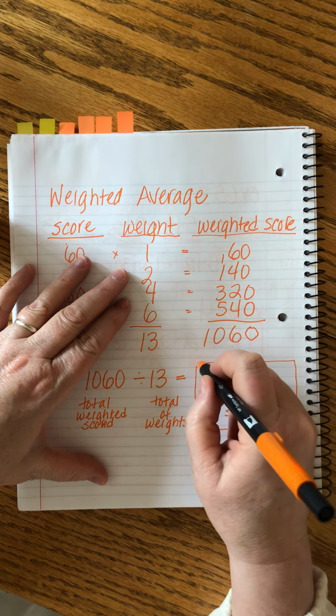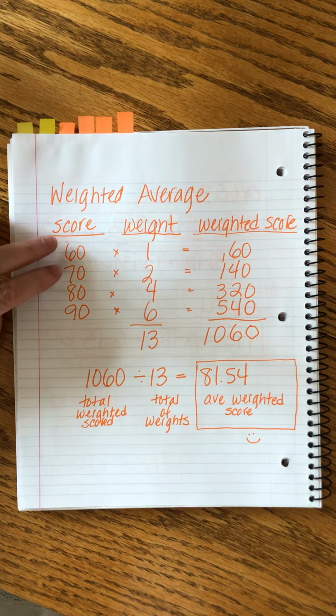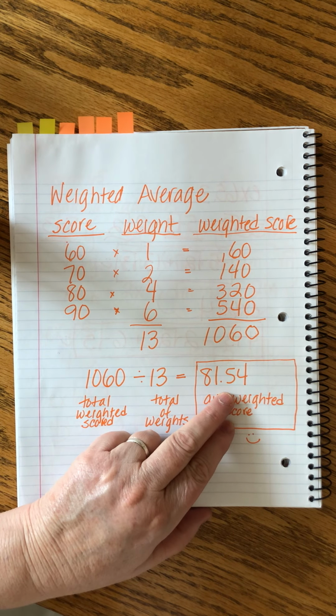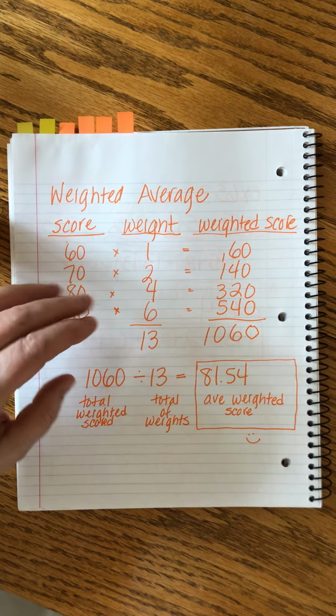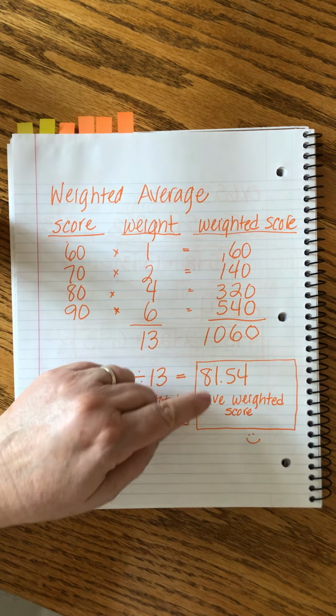So this is our final answer, which is really good news for Jim because even though he had some pretty rough goes on these tests, his average score, his average weighted score for the semester or whatever this is, looks pretty good, right? It looks pretty good.